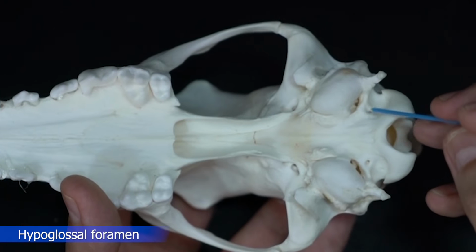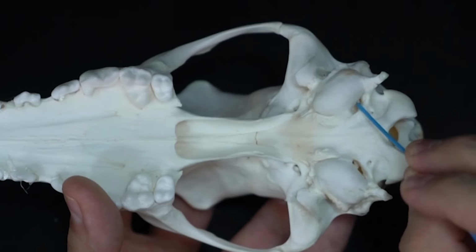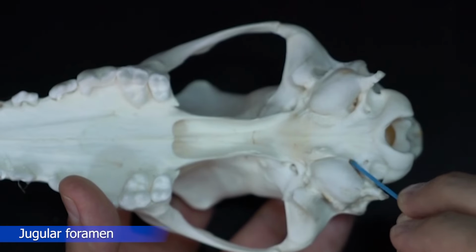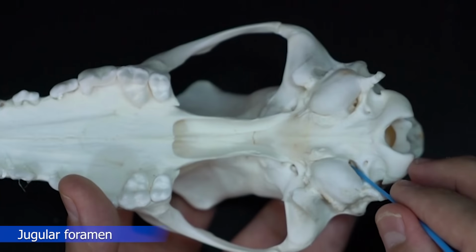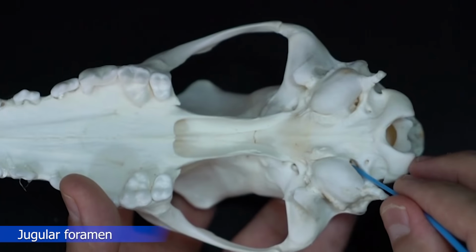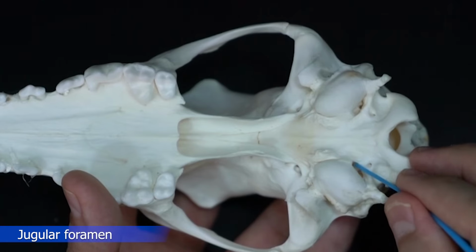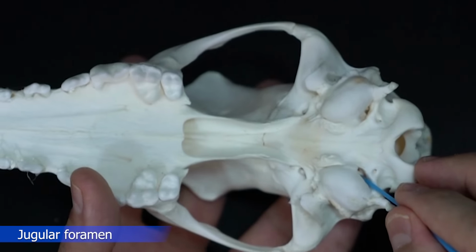Next to it and behind the tympanic bulla, these two big foramina are the jugular foramina, the exit place of cranial nerves number 9, the glossopharyngeal, number 10, the vagus nerve, and number 11, the accessory nerve.